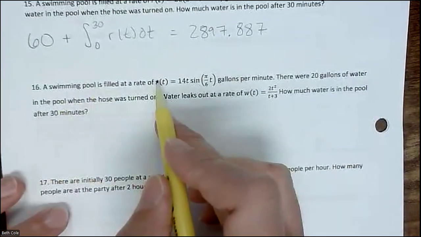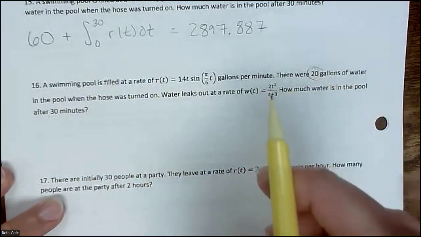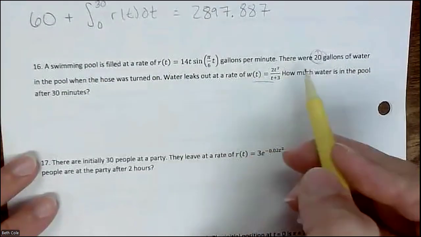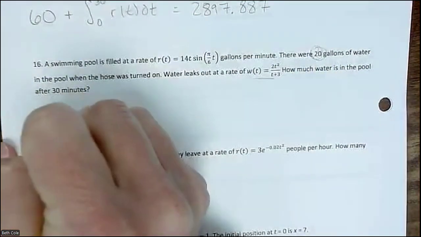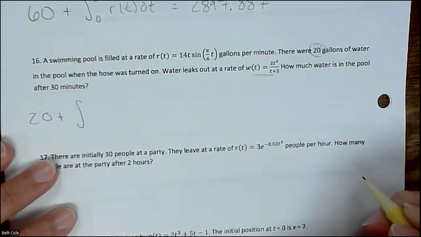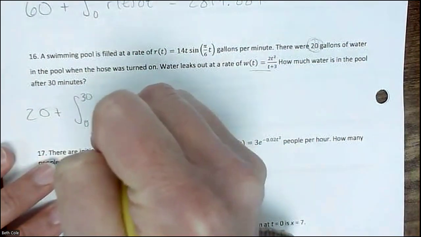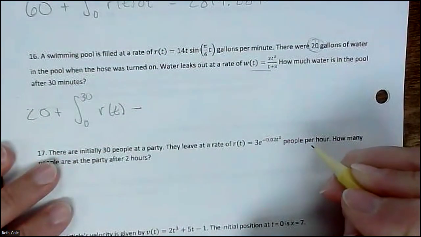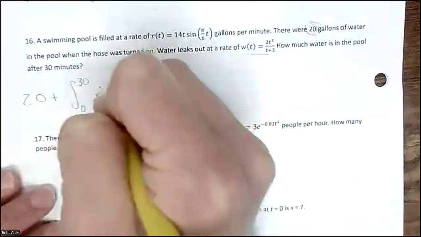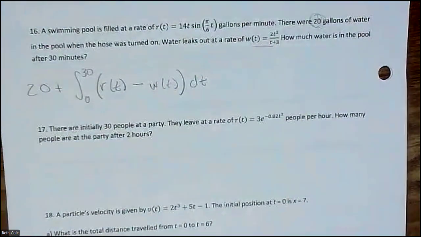All right, a swimming pool is filled at a rate of this much gallons per minute. There were 20 to start with, but water is also leaking out. It's a rate in, rate out. I want to see if you guys can set it up. So it's going to be what? 20 plus integral 0 to 30 R of t, and I heard someone say minus, good job, W of t dt. All right, and you would need parentheses around that whole thing, give the whole thing a hug. Good job, you guys got it set up.